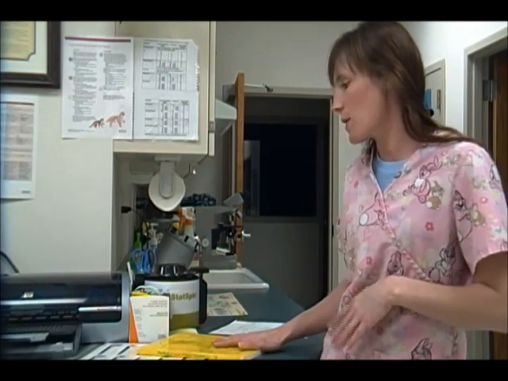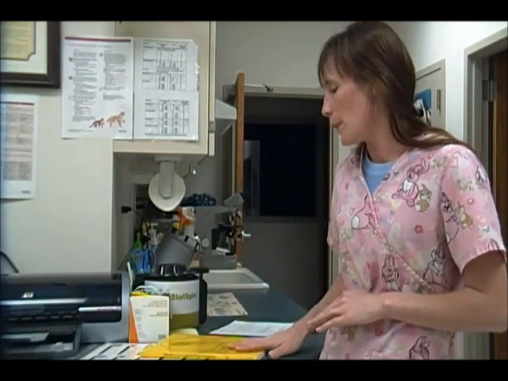For the most part, I think those are the main things that you'll see on a urine sediment. There are some other breakdowns of proteins and other various things that you can see occasionally as well. And that's about it.